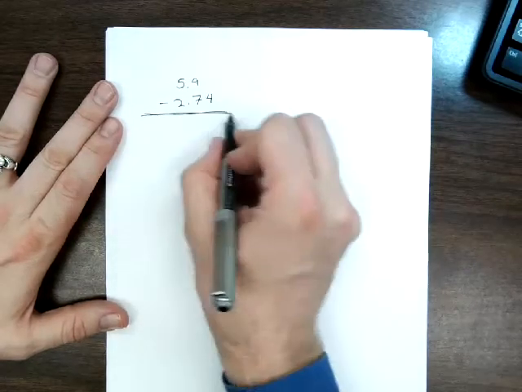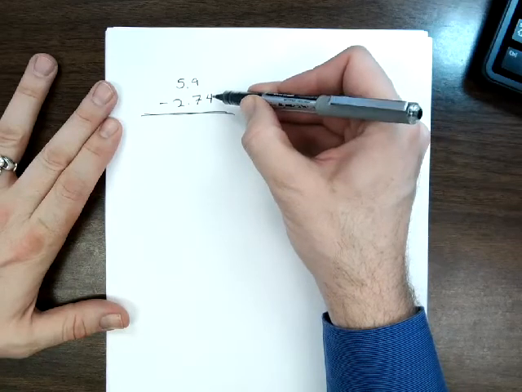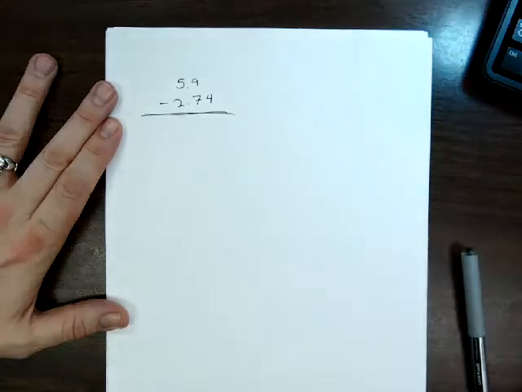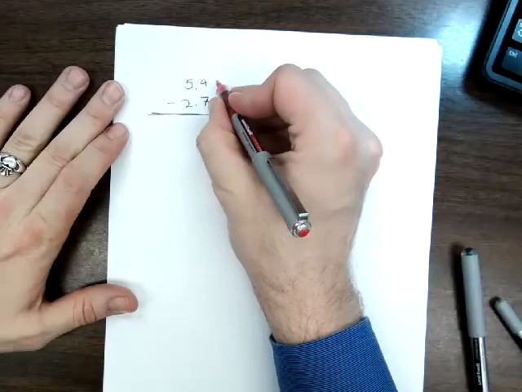If I were to do this as is, our instinct would be to just bring that 4 straight down, but we don't do that. That's why we're going to put on a trailing zero there.